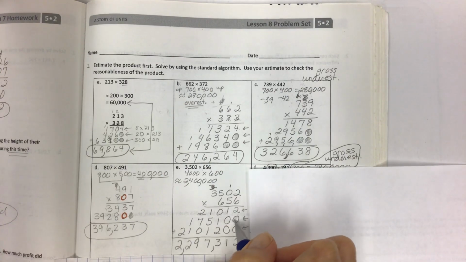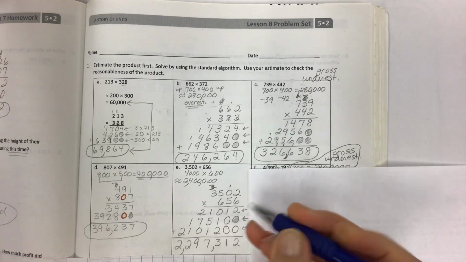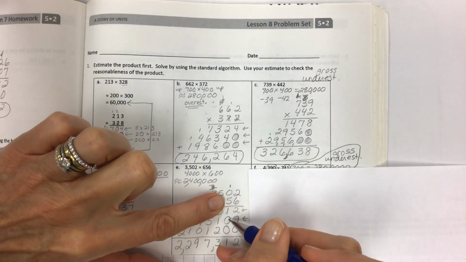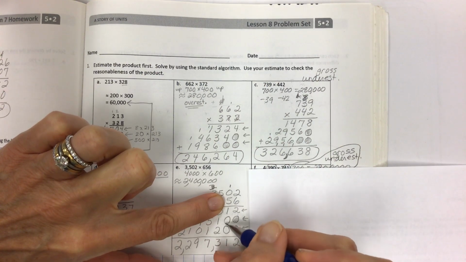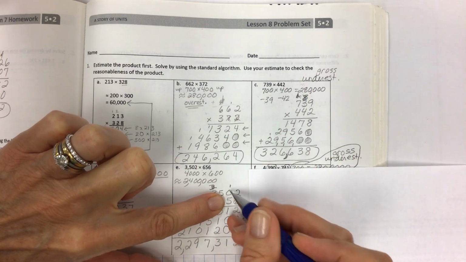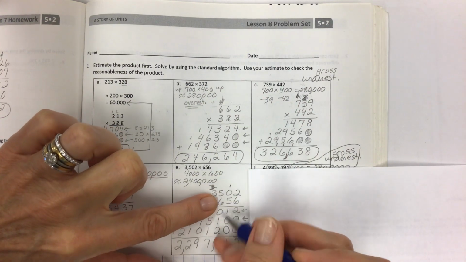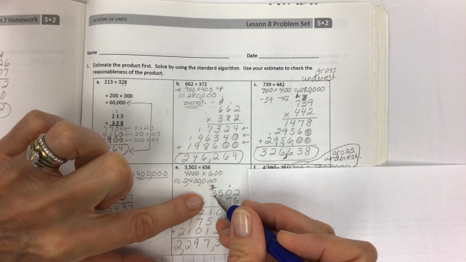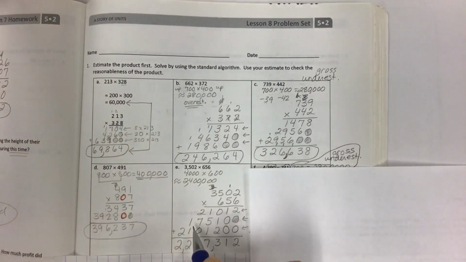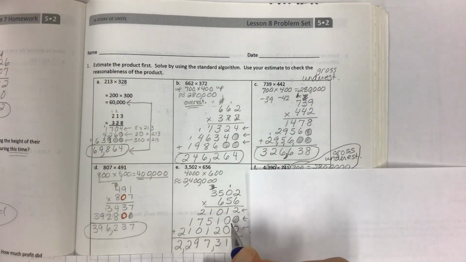Watch out. This is for the ones place. Now, 5 times 2 is 10. This is the first partial product here. Carry the 1. That just comes right down, 10. 5 times 5 is 25. Carry the 2. 15 plus 2 is 17. 17,510, 0.